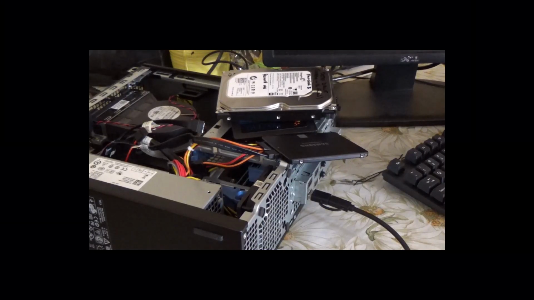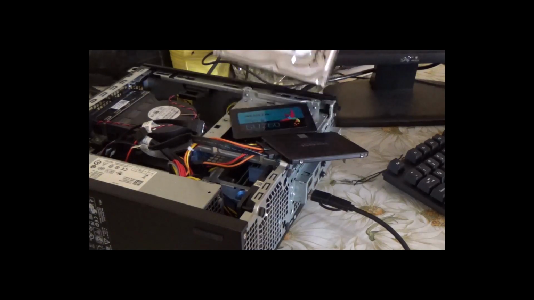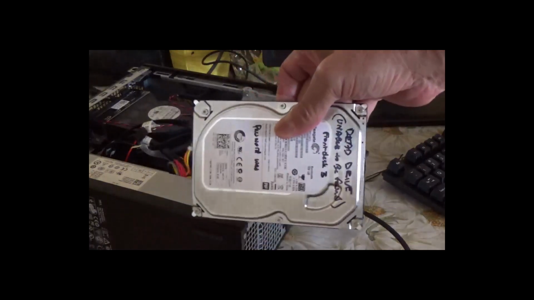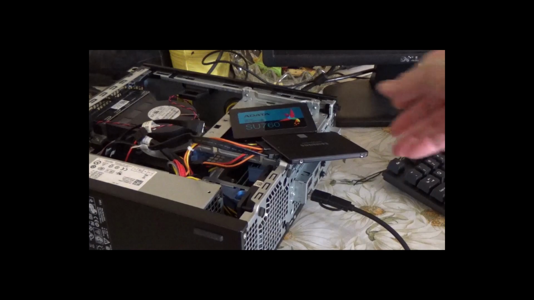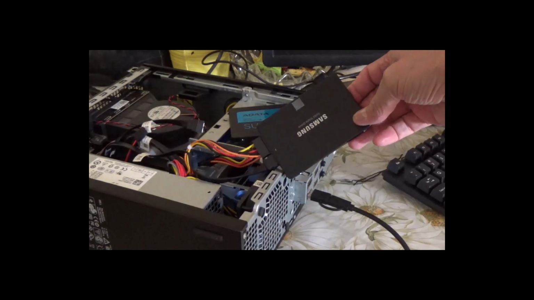Well, hello, welcome back. Today what we have here is a computer that had a hard drive that crashed. We're replacing the hard drive here with a solid state drive, which I've already done onto this Samsung drive.